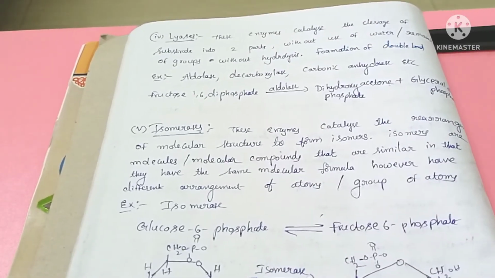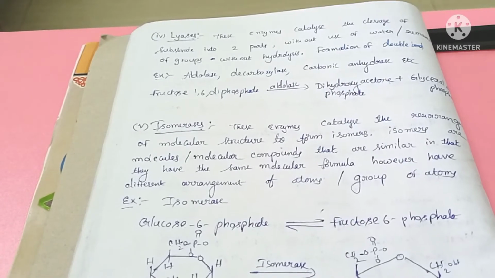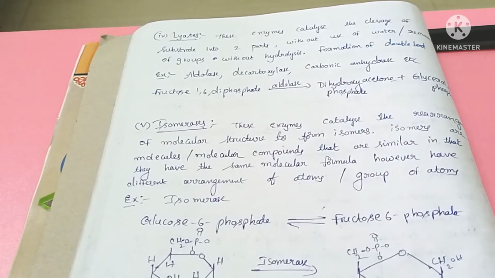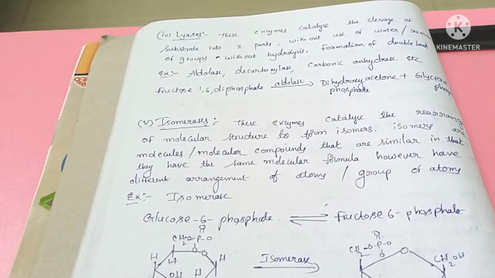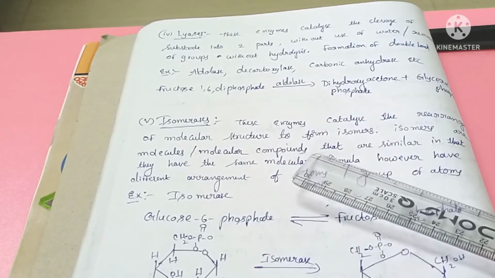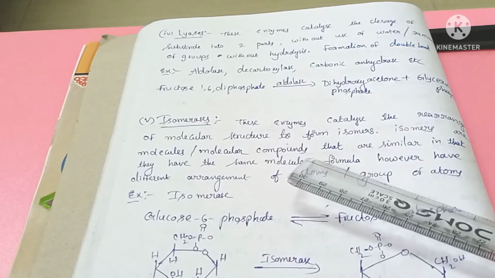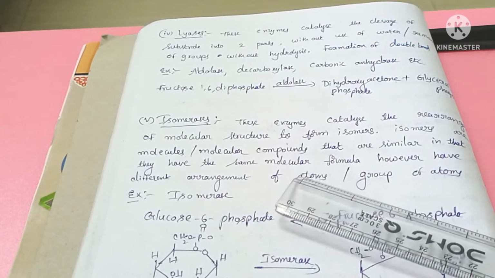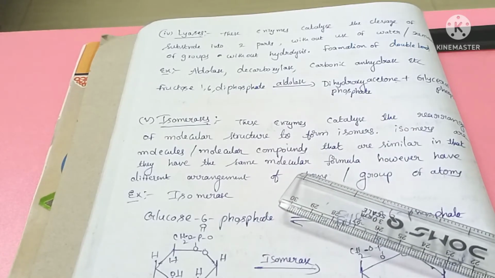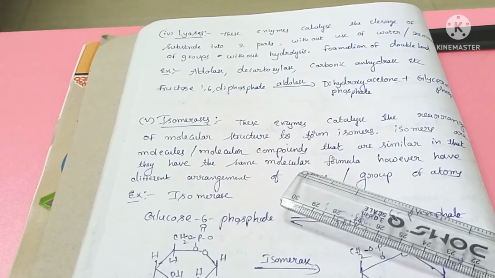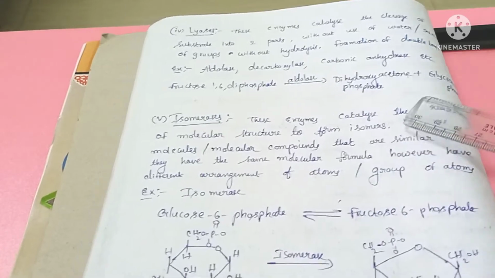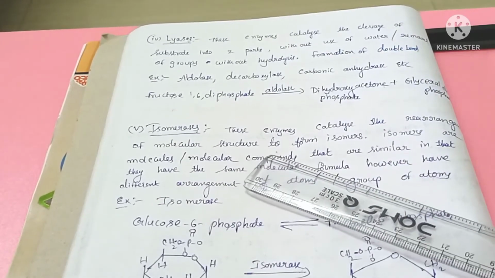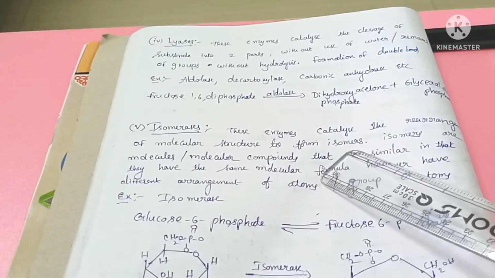So isomerases are enzymes. What is their function? They catalyze the rearrangement of molecular structure. Isomers have the same molecular formula, but these enzymes rearrange their atoms and groups. These enzymes catalyze the rearrangement of molecular structures so that isomers are formed.